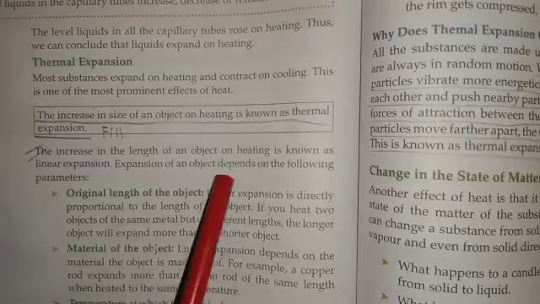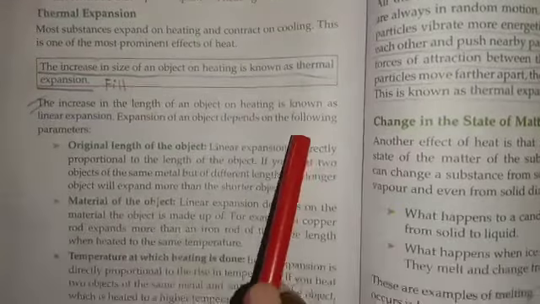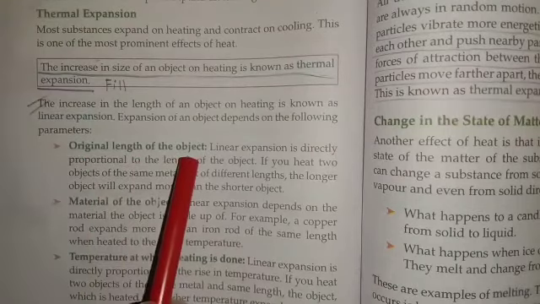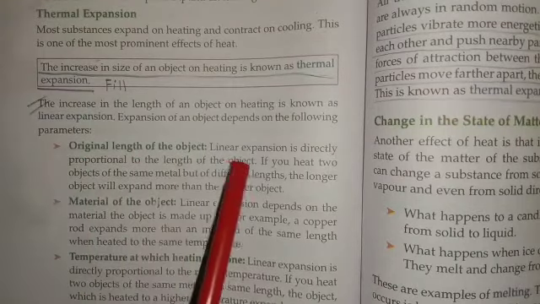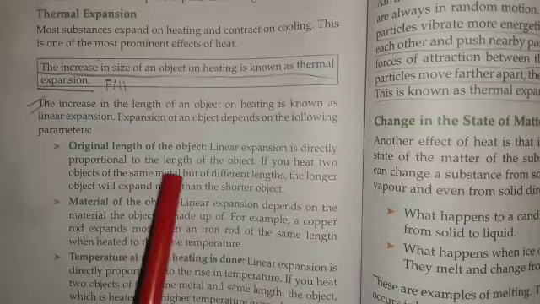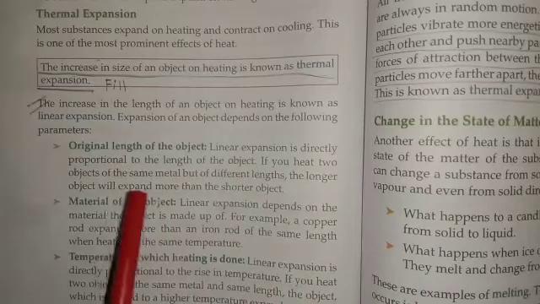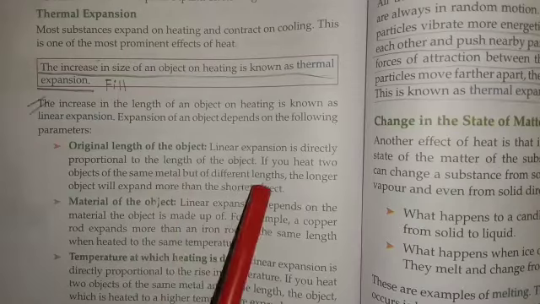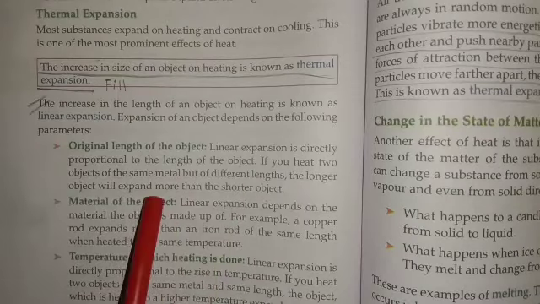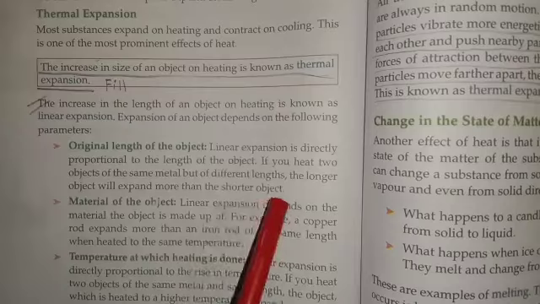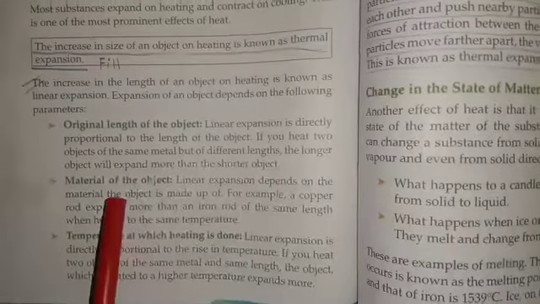Expansion of an object depends on the following parameters. One is the original length of the object. Hence, linear expansion is directly proportional to the length of the object. If you heat two objects of the same metal but of different length, the longer object will expand more than the shorter object.